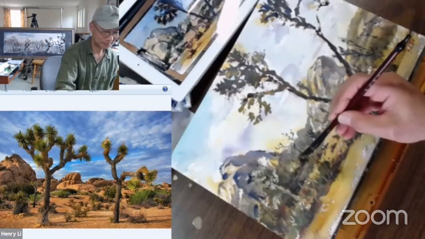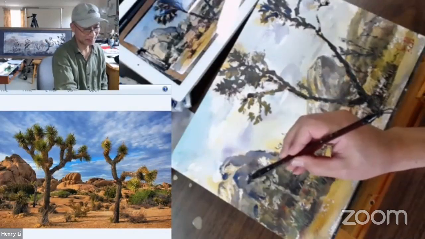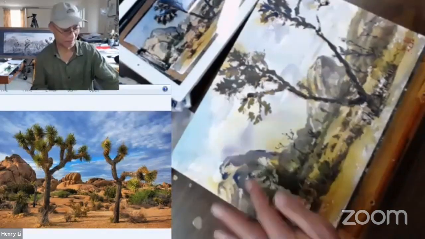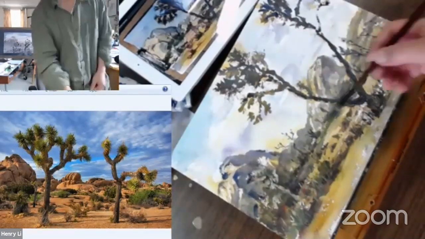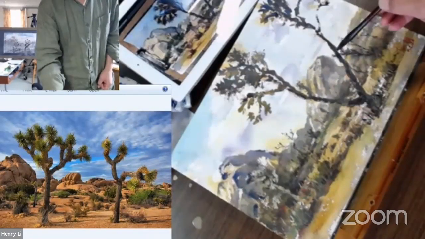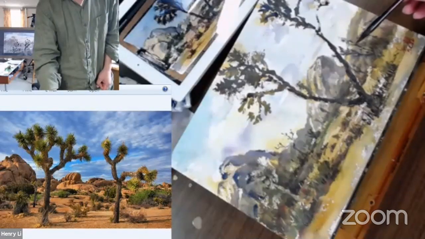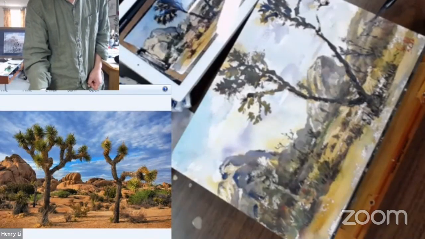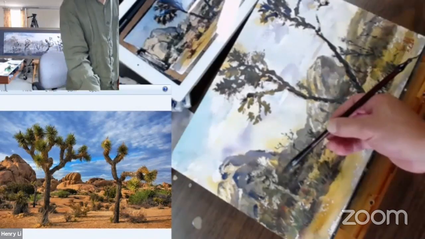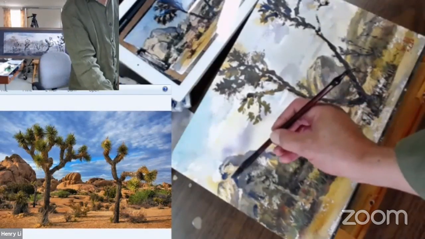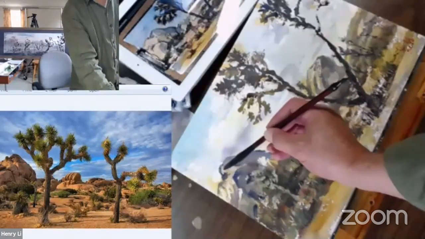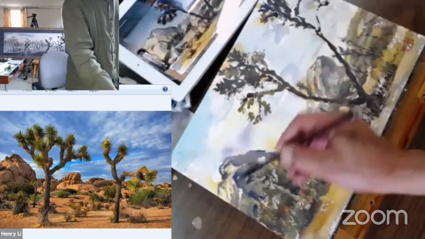I tend to paint my darks very early on. That's my Chinese habit. So I don't have to really add darks. Usually I lighten my darks. Usually the darks I put on is already over. So I use gouache to lighten it in most cases. Like here, maybe too dark already.